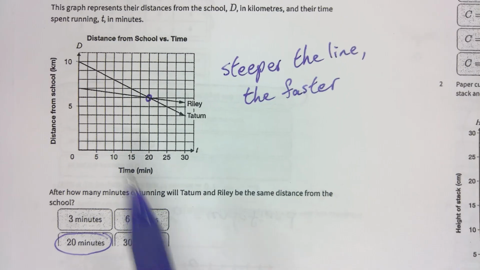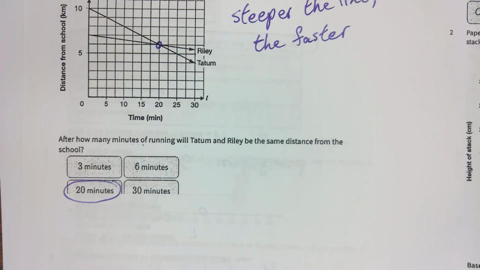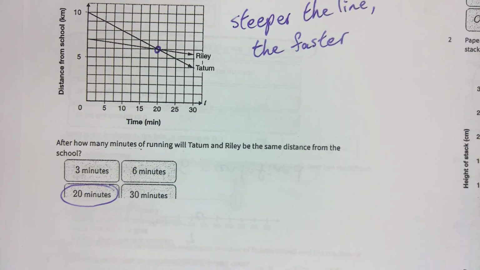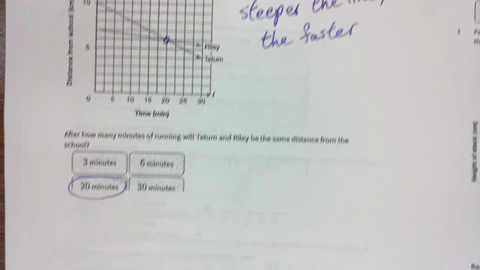Okay, so after 14 questions, this is the end of stage 1. How long roughly should this have taken you? Is it an hour? Is it 2 hours? How long should this stage 1 have taken you?